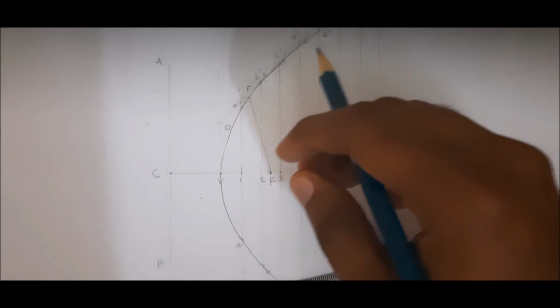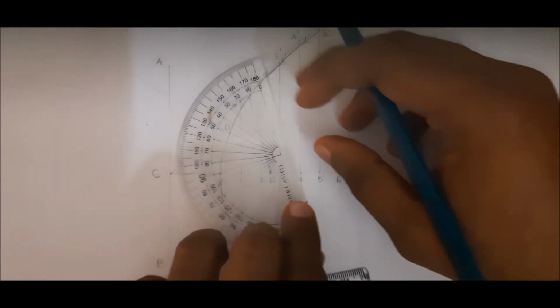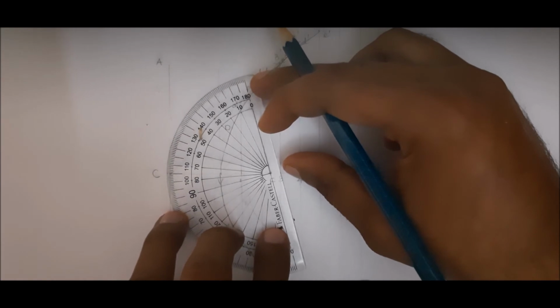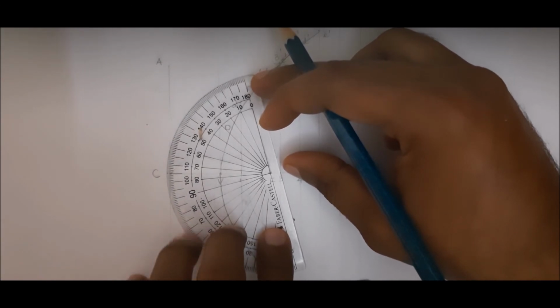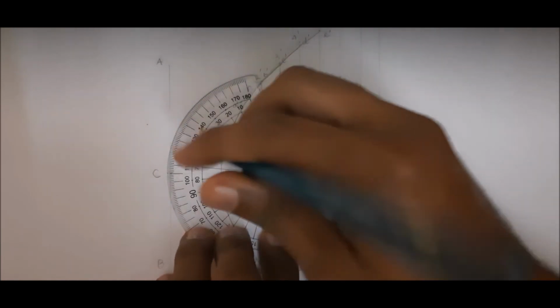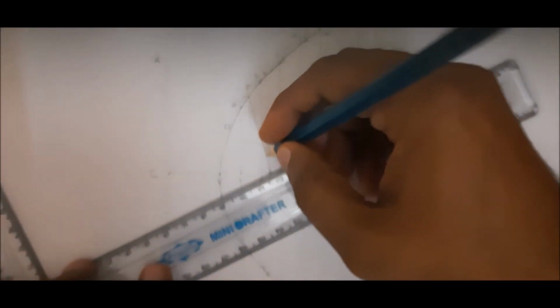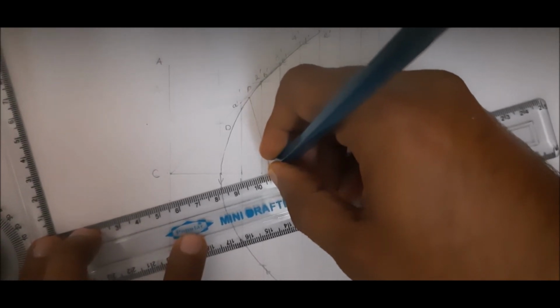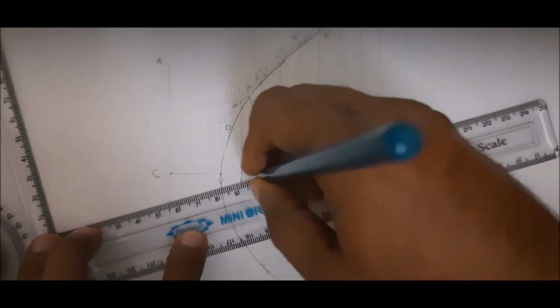Then from this focus point I am marking 90 degrees and I am going to connect the focus point with this directrix line.